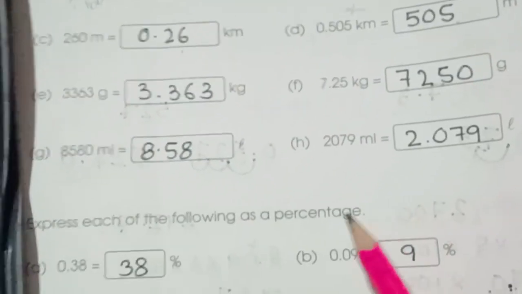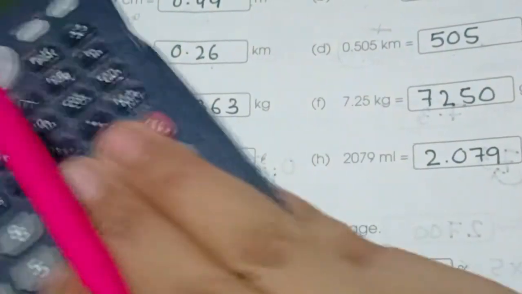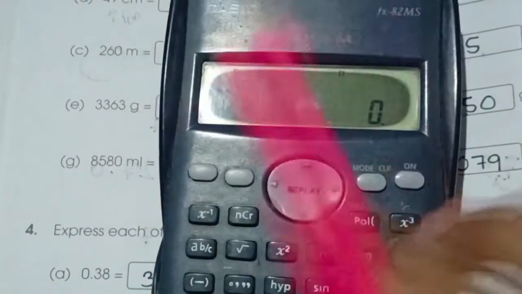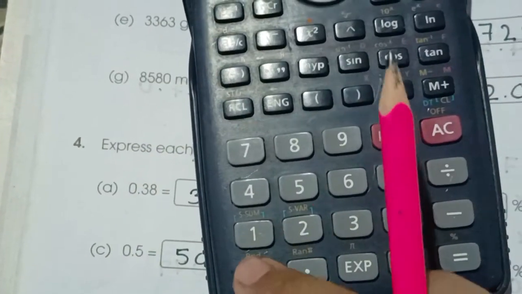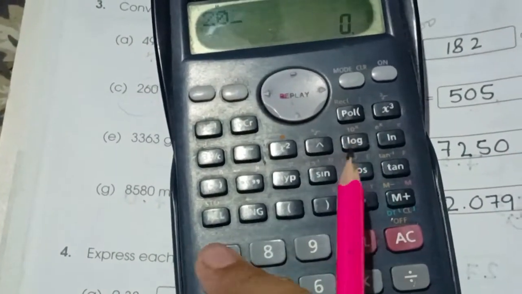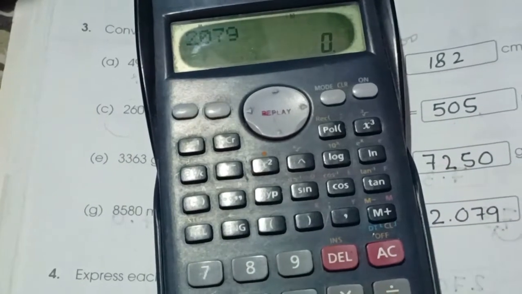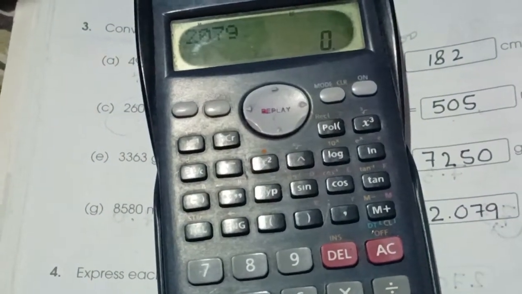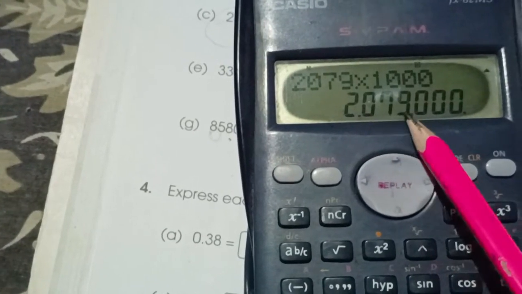Now here you can see 2079 multiply with 1000, and we get the answer 2.079.